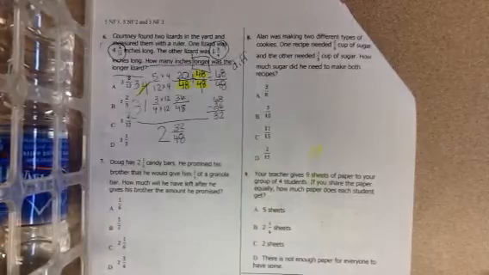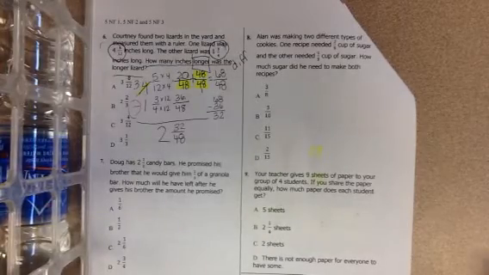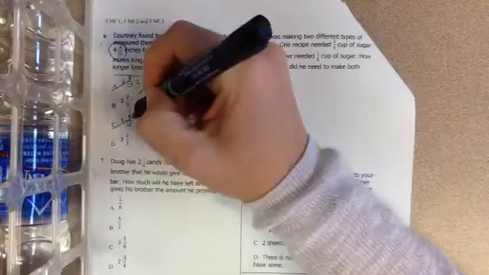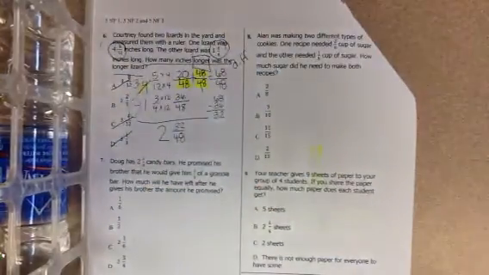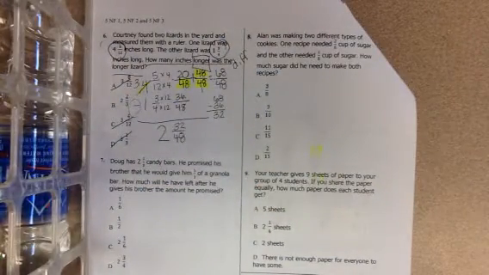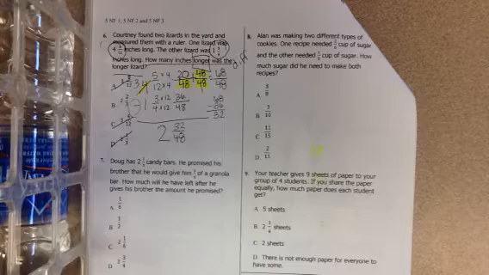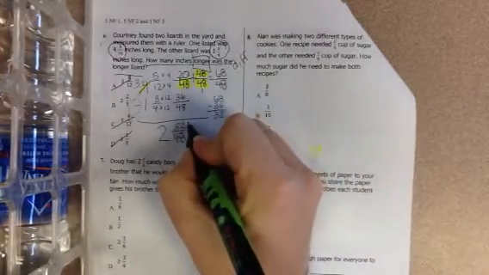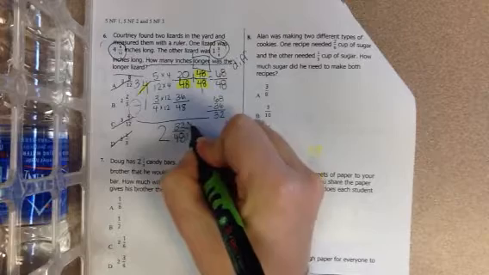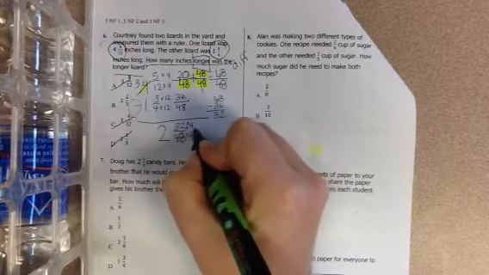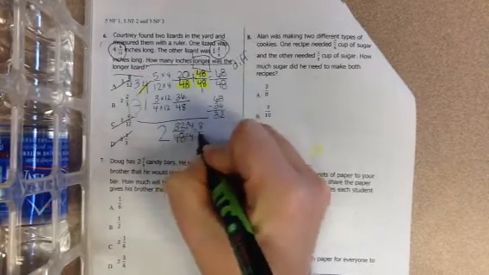Well, I know this could not possibly be these answers. So I really only have 1 left. But what can go into all of these? I know that 4 can, so let's try doing it by 4. 32 divided by 4 is 8, and this is 12.